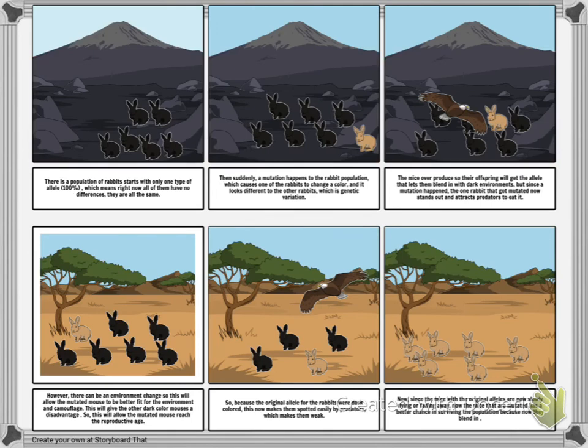And our last slide here. This was an interesting event. A population of rabbits started with all black rabbits. Then suddenly, a mutation happened. It made that rabbit light. And guess what? That one got eaten. Here, same thing. We have that one white rabbit and all of these black ones. That mutation that caused that white rabbit ended up helping that white rabbit.